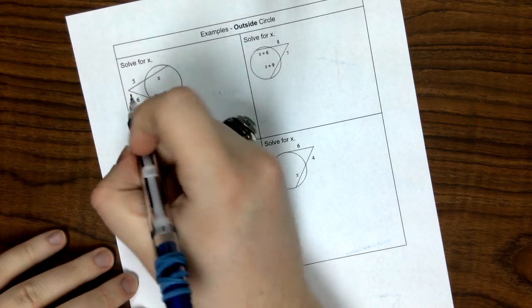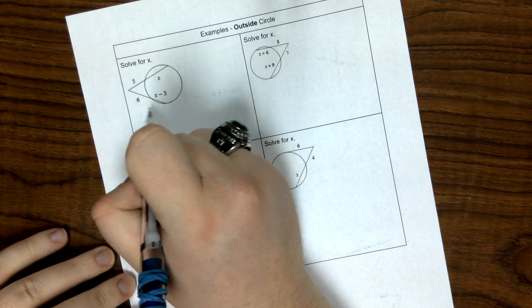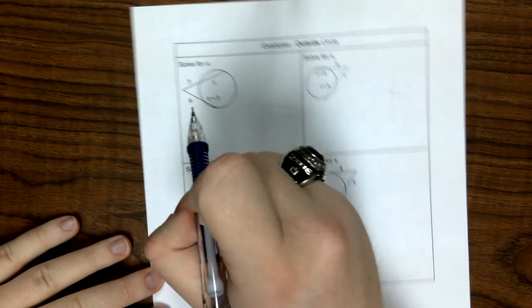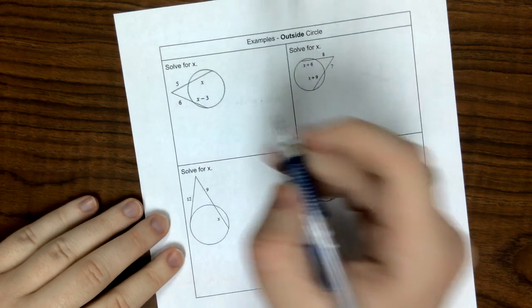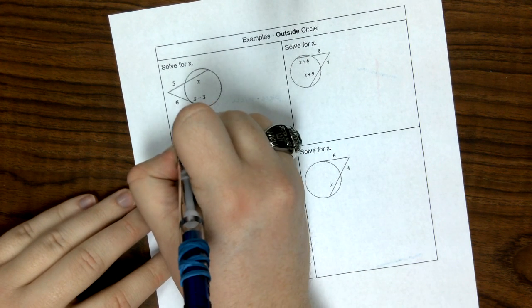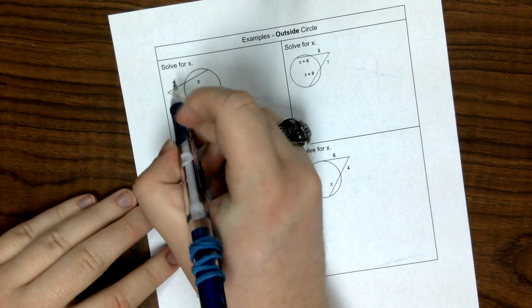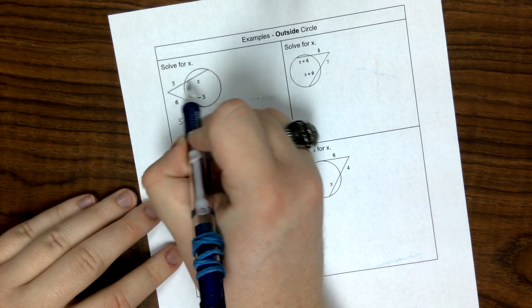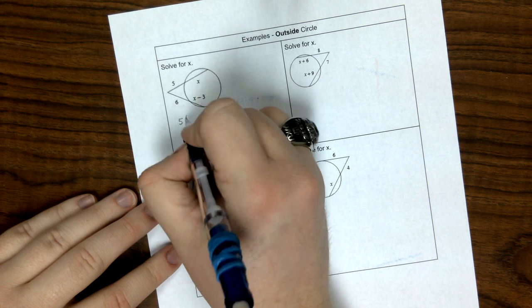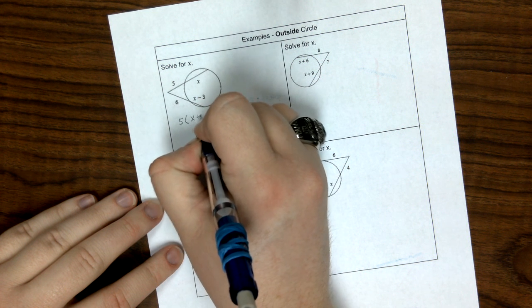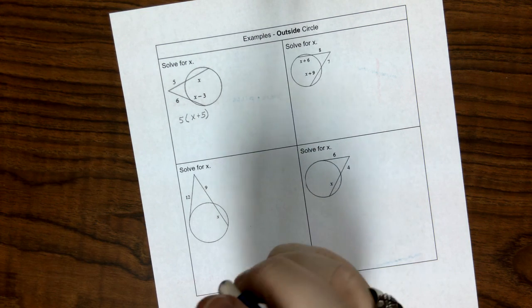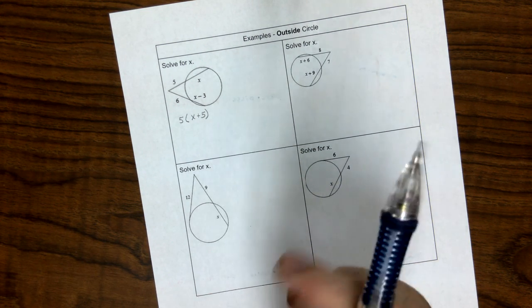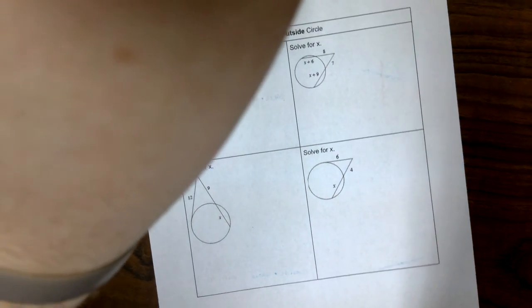Okay, so this is a two-secant example. We've got the outside piece is 5 and the inside is X. So I'm going to start there. So remember, it's outside times the whole thing. It's X and 5, so I'm going to write that as X plus 5. If you want to do 5 plus X, that's fine. I just like to have the X come first. That's just a personal choice of mine.